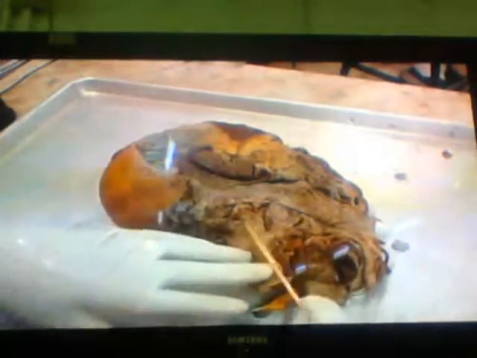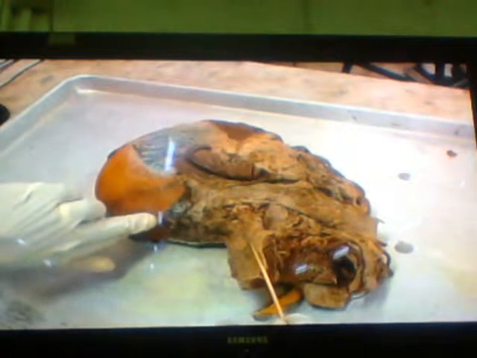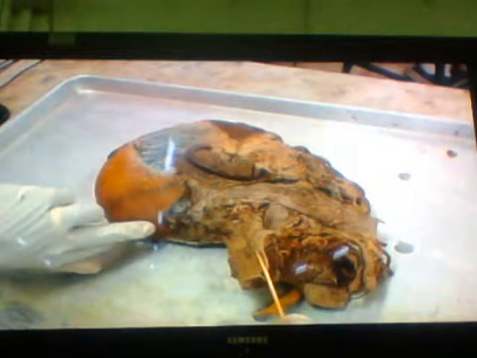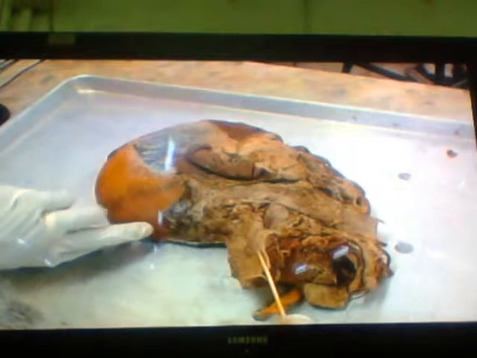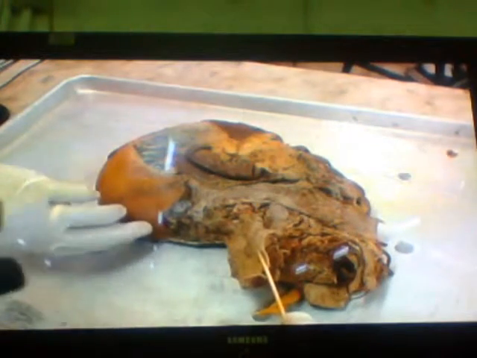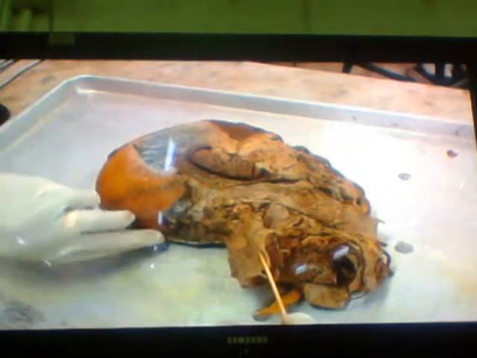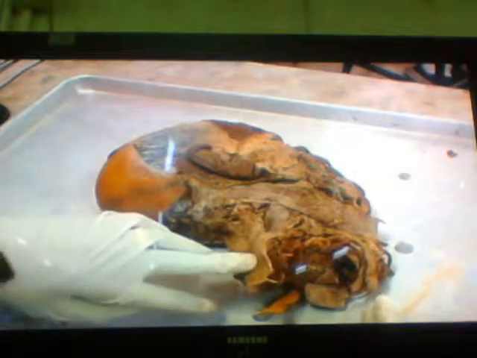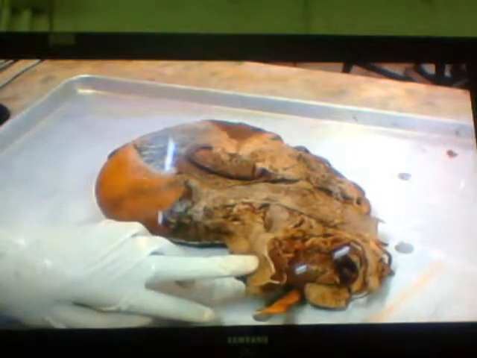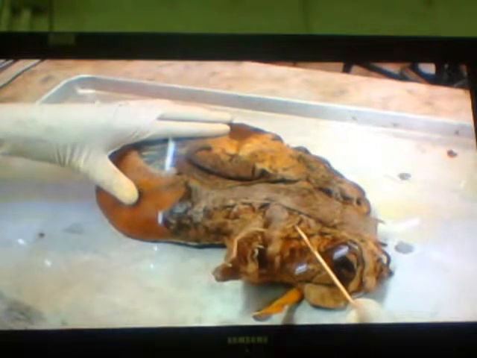Now the posterior triangle, its apex is at the... where's the apex? The apex of the posterior triangle is at the level of the superior nuchal line. The apex is at the superior nuchal line, and its base is at the clavicle. Very good.